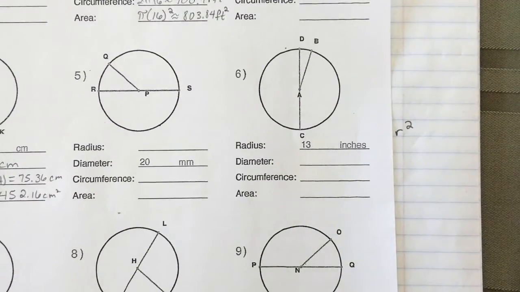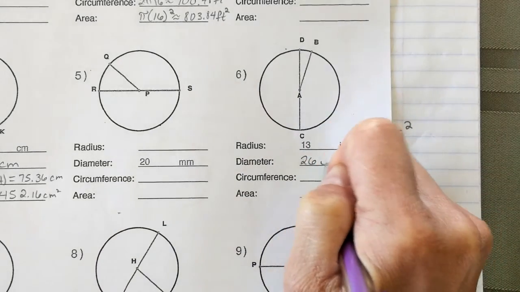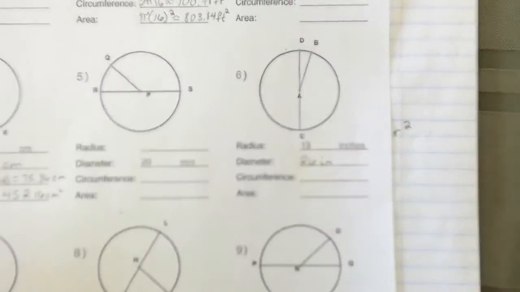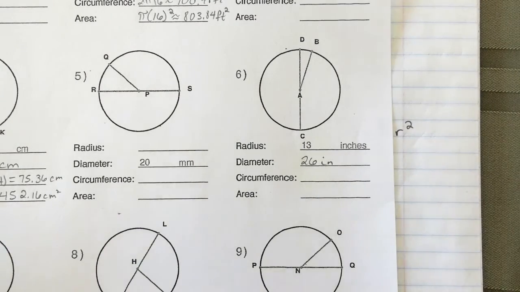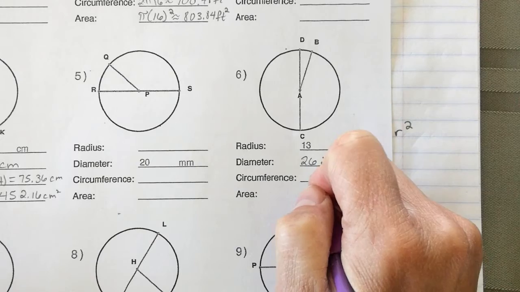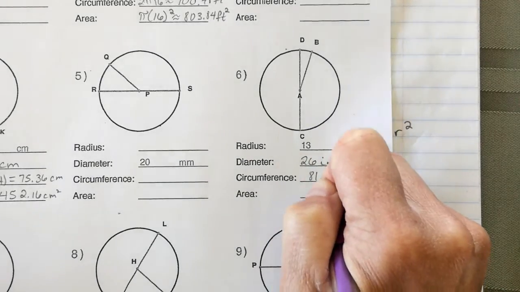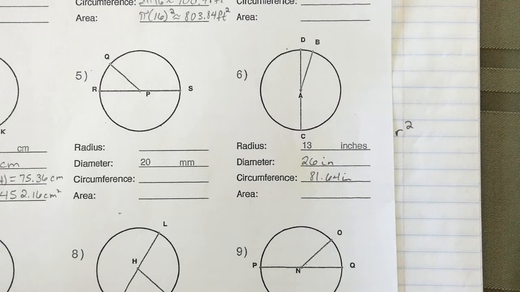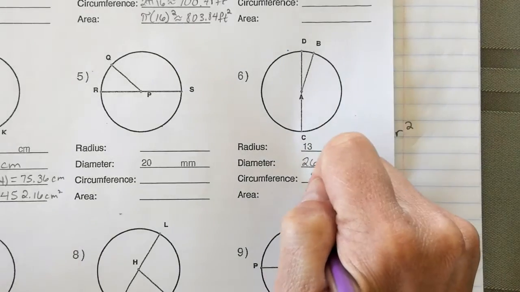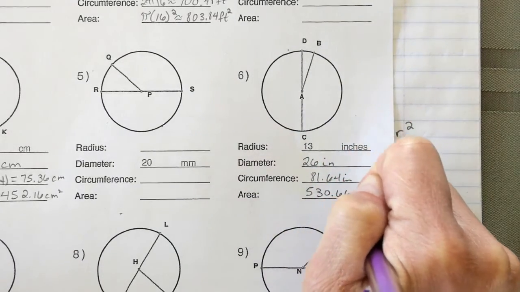I'm wondering if you really need any more help, because I'm hoping this is pretty speedy. Like, this should be one of your faster assignments in a while. But I'll just keep on going. If I double my radius, I'll get 26 inches. If I do 26 times 3.14, my diameter, times my 3.14 per pi, I'll have 81.64 inches. Remember, circumference is just plain units. And then I'm going to take my radius squared times 3.14, and we're looking at 530.66 inches squared for number 6.